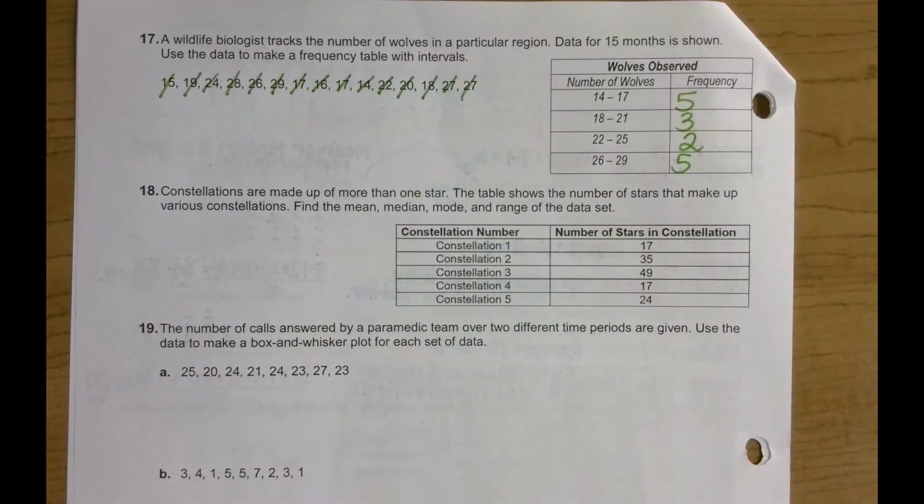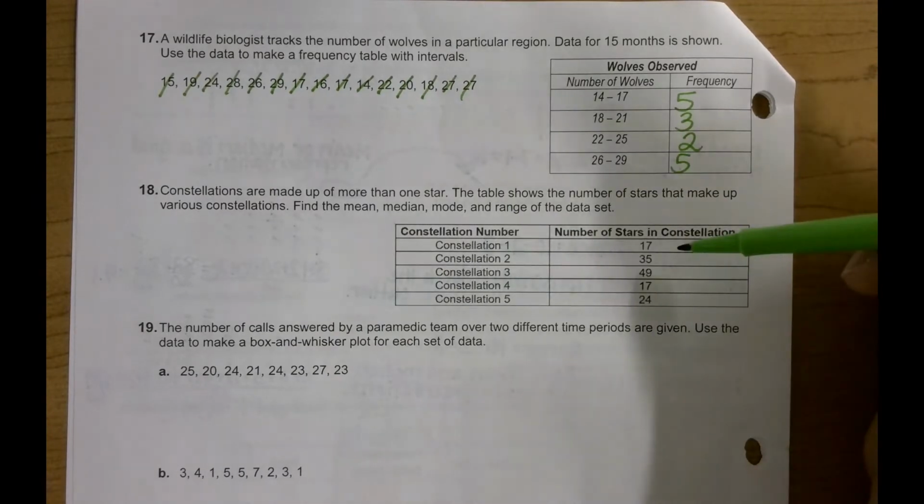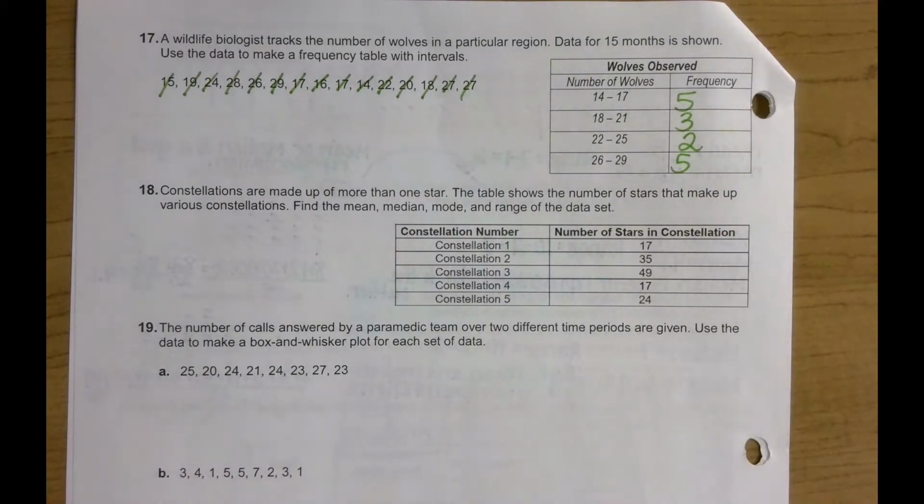18. Constellations are made up of more than one star. The table shows the number of stars that make up various constellations. Find the mean, median, mode, and range of the data set. Before we can start finding these statistics, we want to put these numbers in order from least to greatest.